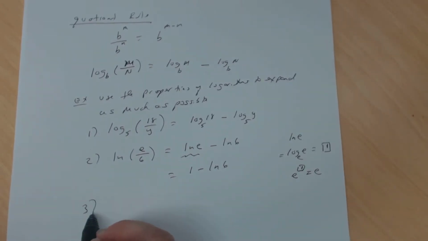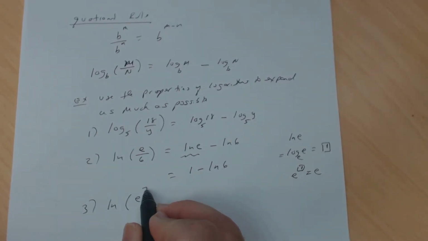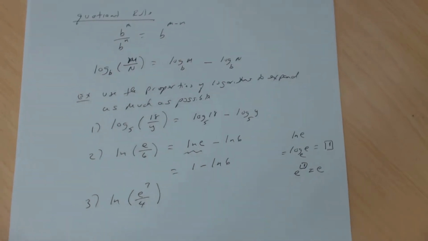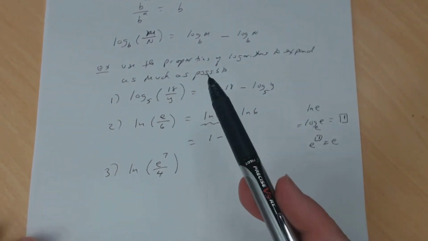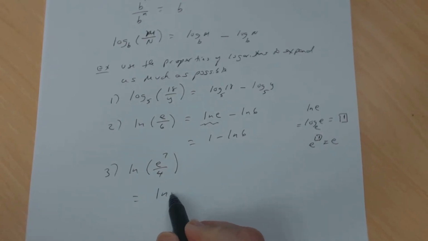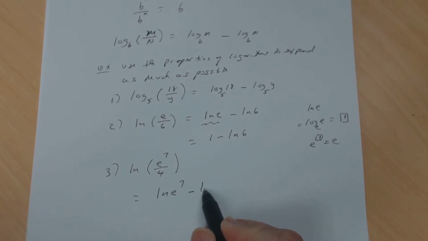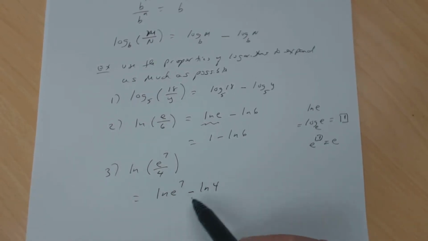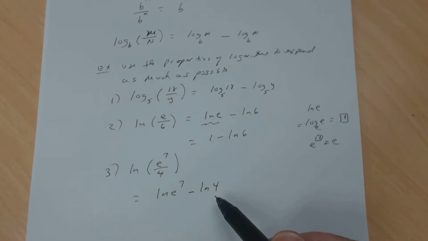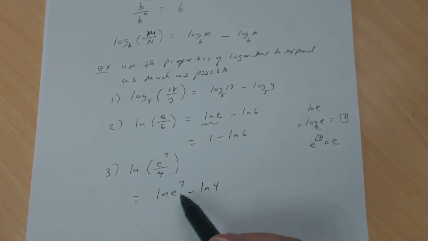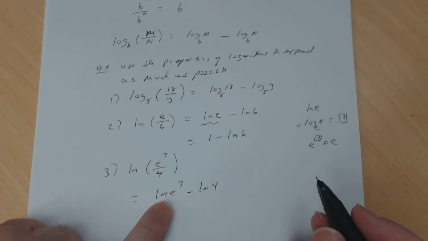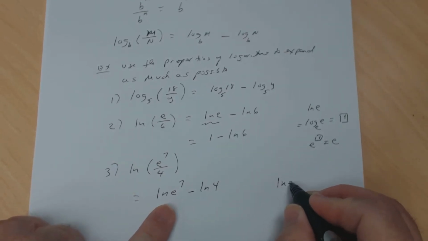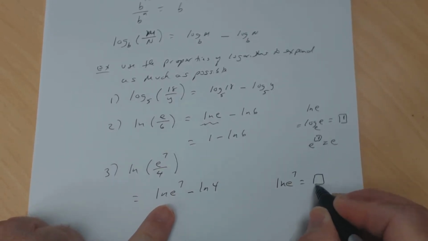Okay, what about this one? Suppose you had the natural log of e to the 7th power divided by 4. Well, again, using the quotient rule, that would equal the natural log of e to the 7th minus the natural log of 4. All right, now in terms of what you can simplify without using a calculator, you need a calculator for this one, so you're going to leave it as natural log of 4, you're not going to put an approximation here. But here you can figure it out from the previous lesson.